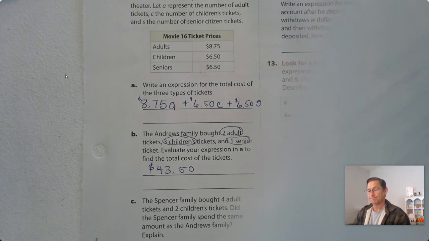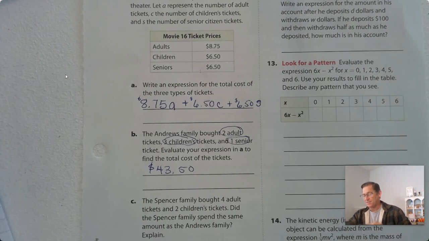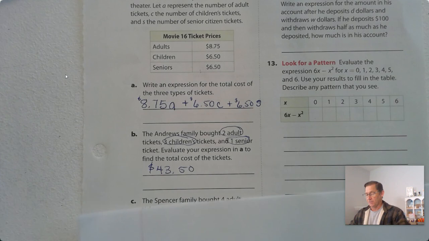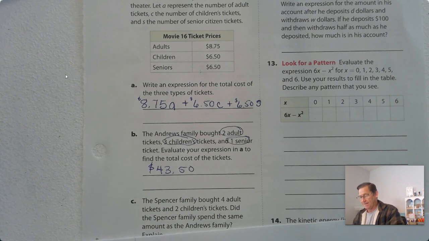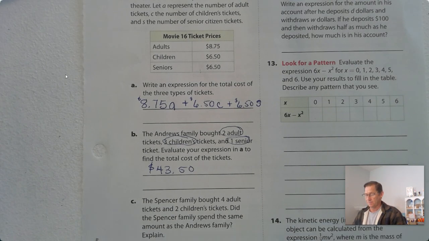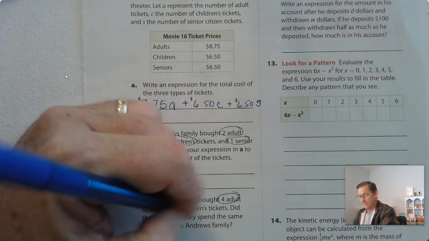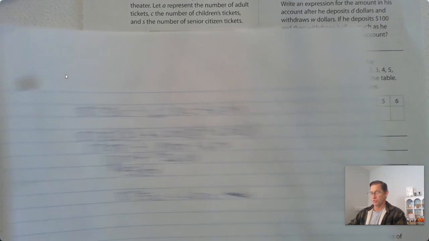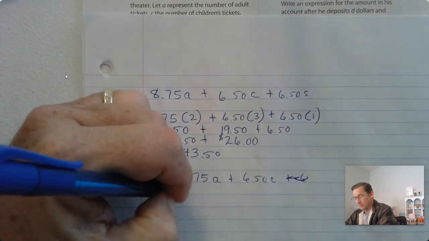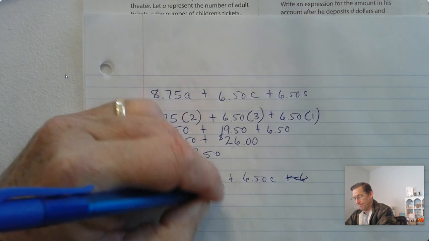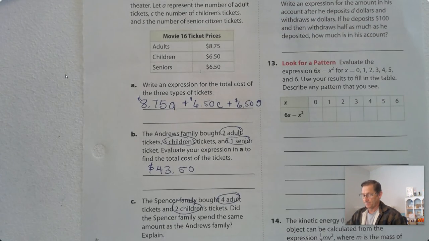Okay, C. The Spencer family bought 4 adult tickets and 2 children tickets. Did the Spencer family spend the same amount as the Andrews family? Okay, so let's put back into our expression $8.75 A plus $6.50 C plus, okay, they didn't buy any senior tickets, so I don't need that. All right, so we bought 4 adults and 2 children's. So substitute 4 for A and substitute 2 for C.